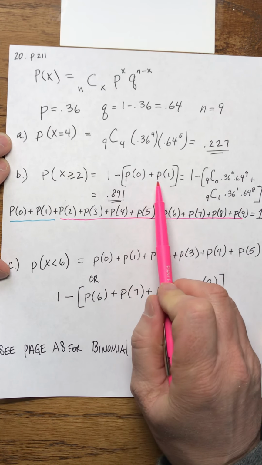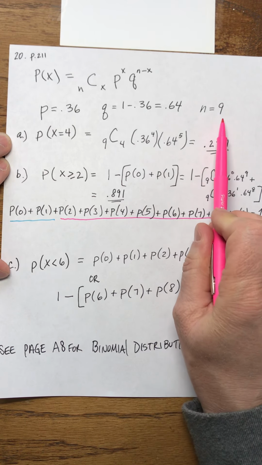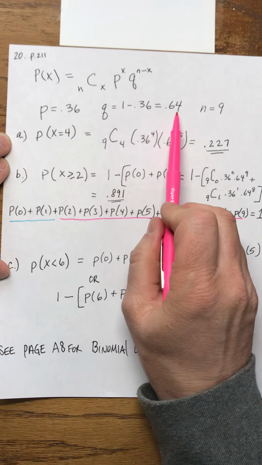1 minus doing the formula twice with a 0 for X. N is still always 9. P is still always 0.36 and Q is 0.64.